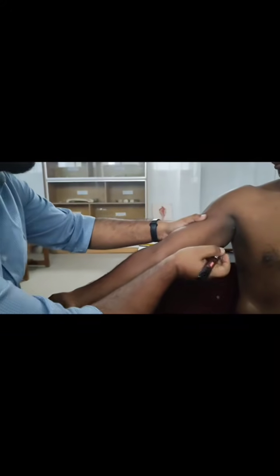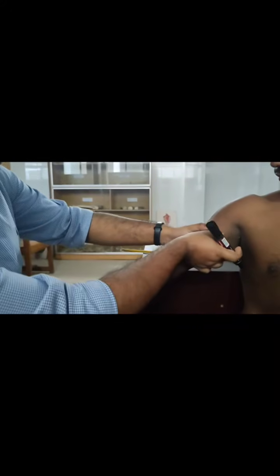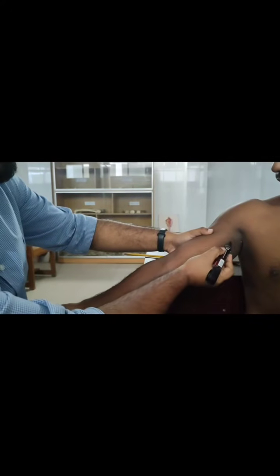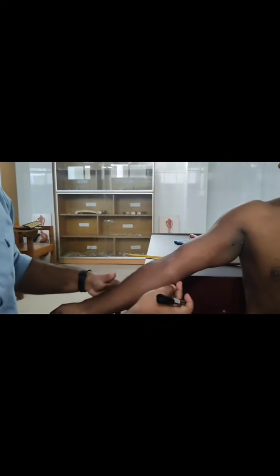Ulnar nerve. For the ulnar nerve, we take the first point here at the lateral wall of the axilla, at the junction between the anterior 1/3 and posterior 2/3. The second point is behind the medial humeral epicondyle, where there is a groove. In the groove we have to take the second point. The third point we take lateral to the pisiform bone in front of the wrist. So here is the pisiform bone, and lateral to it is the third point. By joining these 3 points, we will get the ulnar nerve.